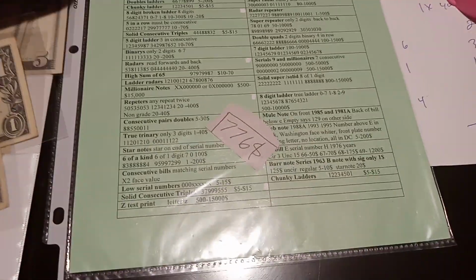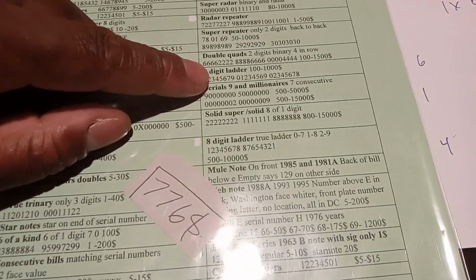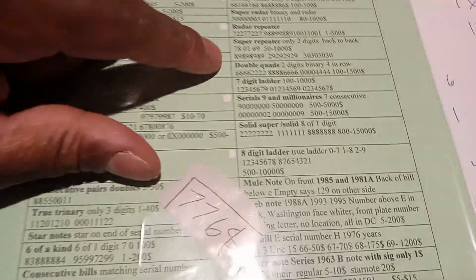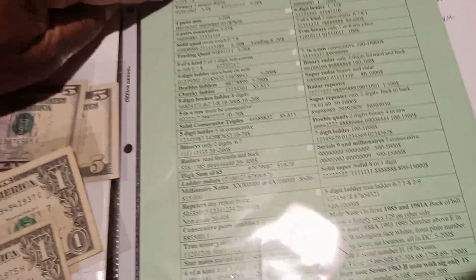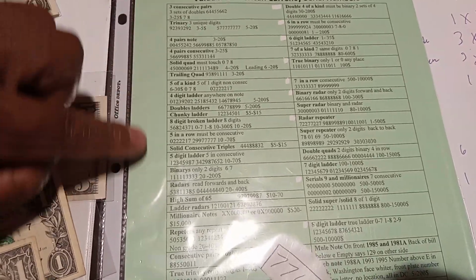That's my collection. I don't have any 7-digit ladders. I don't have any double quads. I don't have any radar repeaters. You're really going to find most of the things on this side right now. Not really on this side here. But again, you never know.